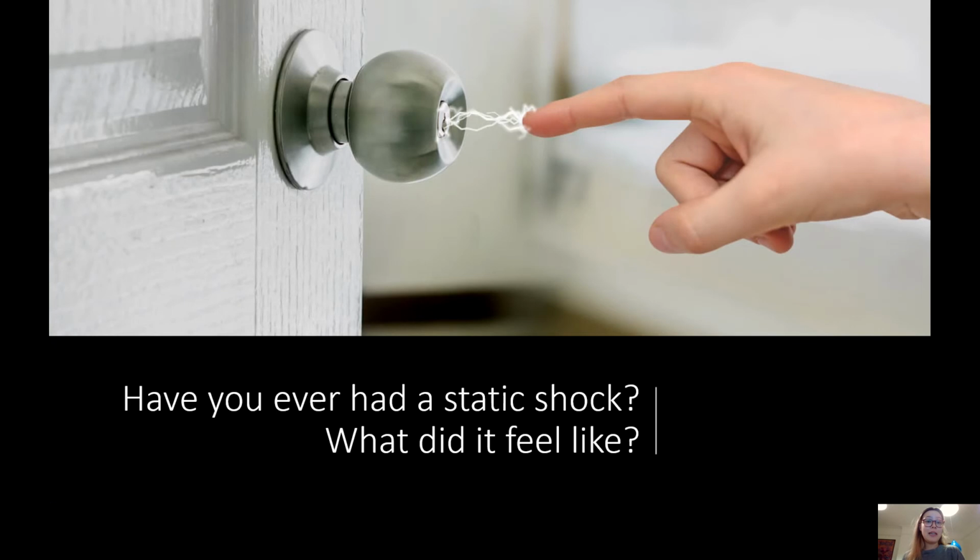So, moving on to static charges and electricity. Have you ever had a static shock when you have been on a trampoline and you touch a metal doorknob and you get a little zap of electricity? And what did it feel like? Did it feel like a little bit of electricity going through your body?